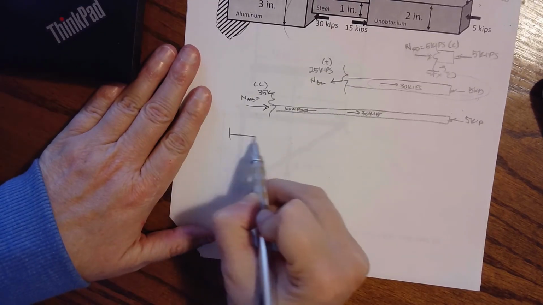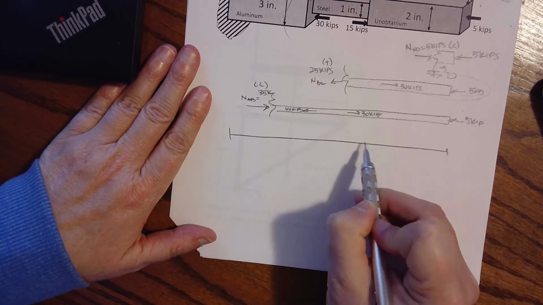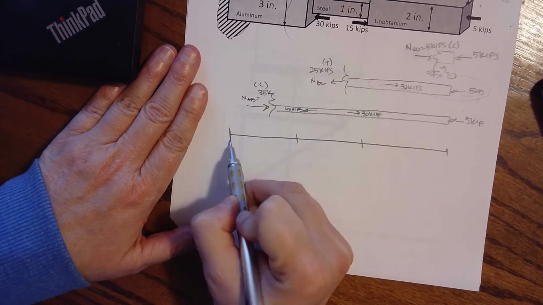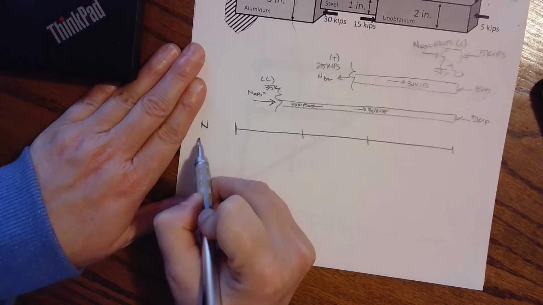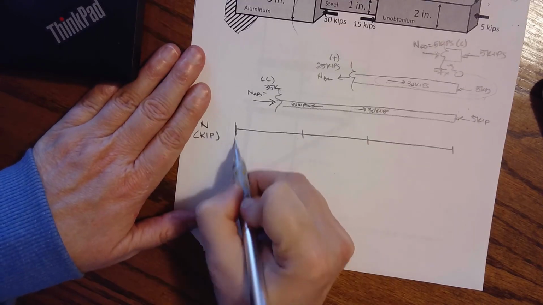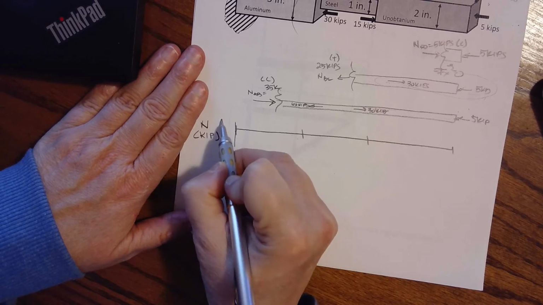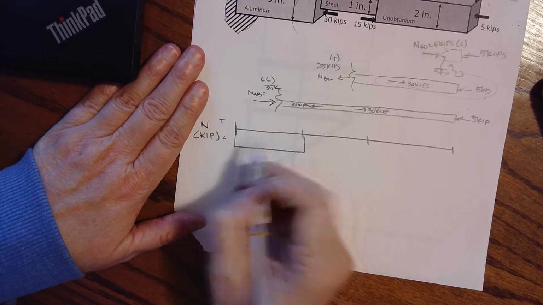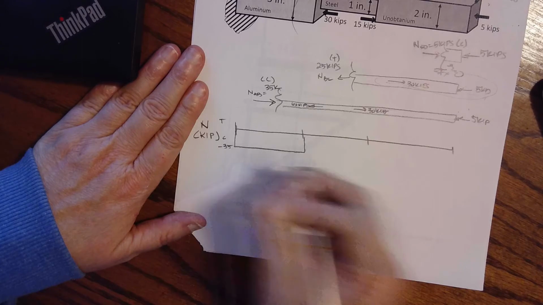So now if I want, I can draw a normal force diagram between all of these. This is my normal force. It is in units of kips. We are in compression at the bottom. We are in tension at the top. So I have a negative 35.